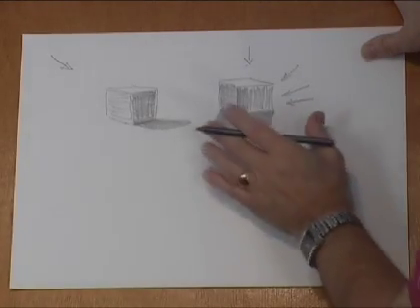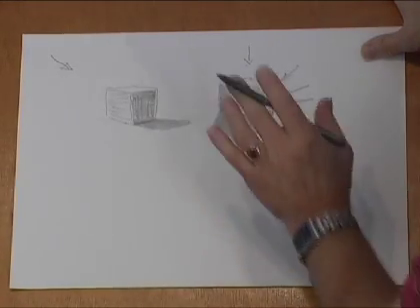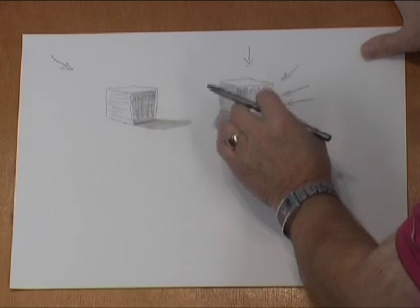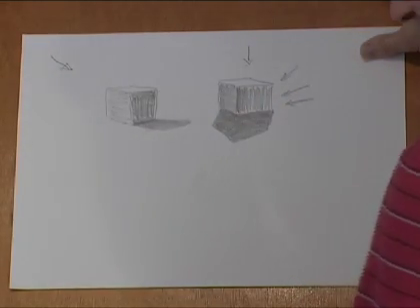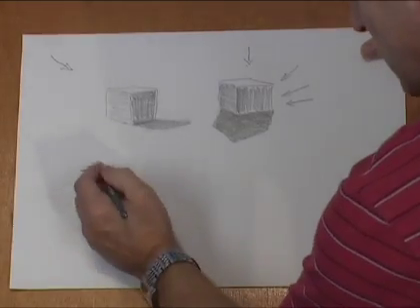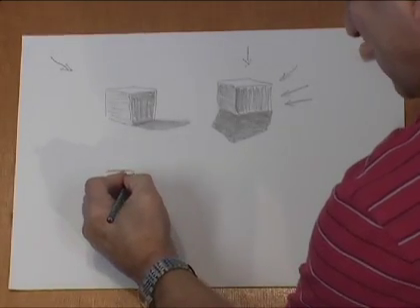So the lower the light source, the longer the shadow, and that's why you get long shadows of a morning and an evening, because the sun is much lower in the sky. Okay, let's move on to the old tin can.